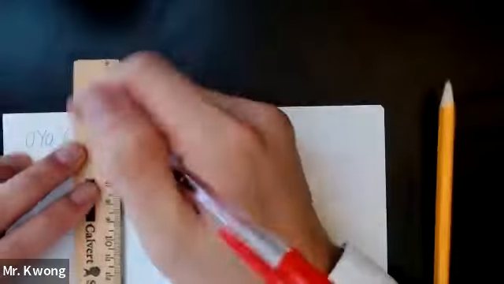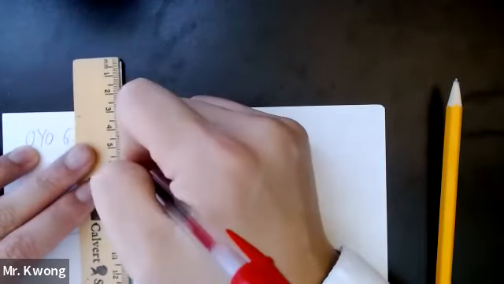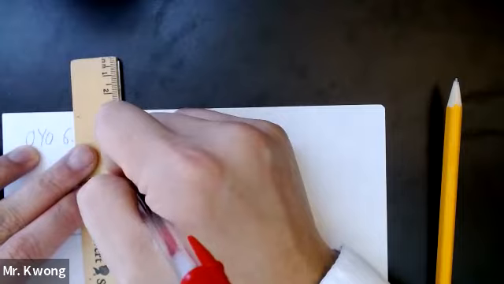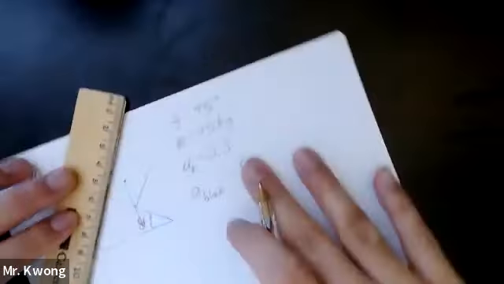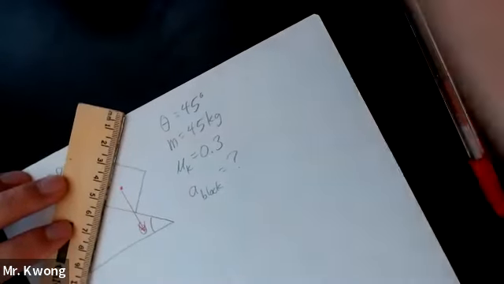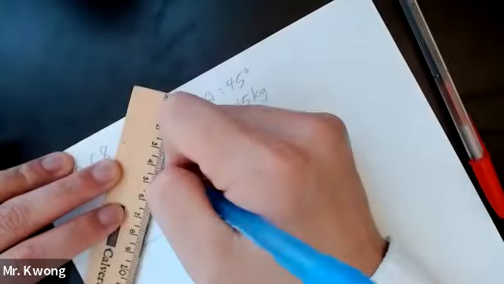And as always, we have the force of gravity. And we have our components to that force of gravity.